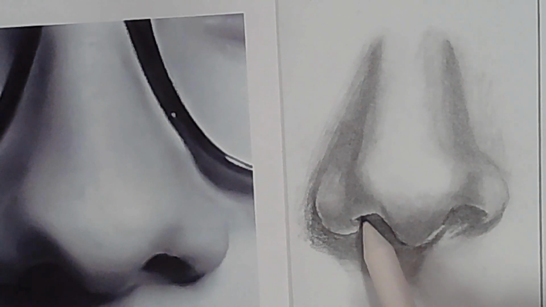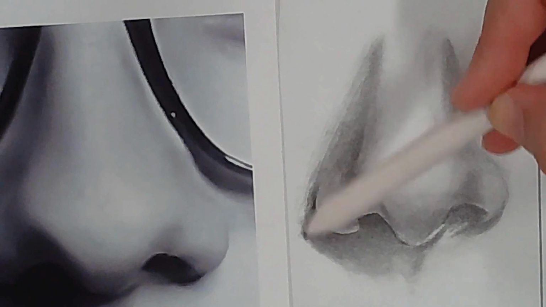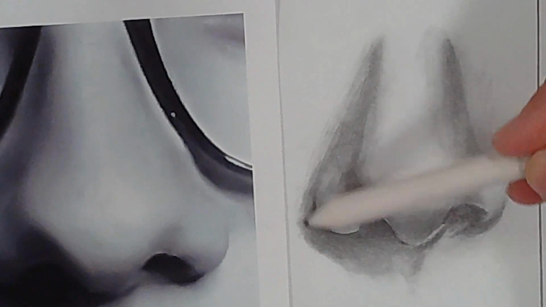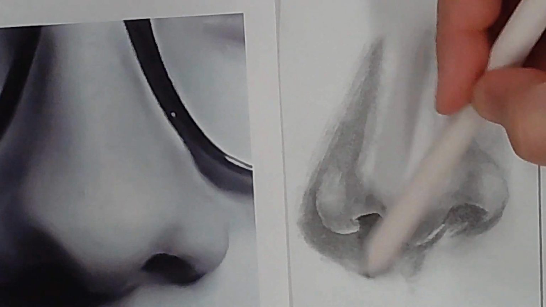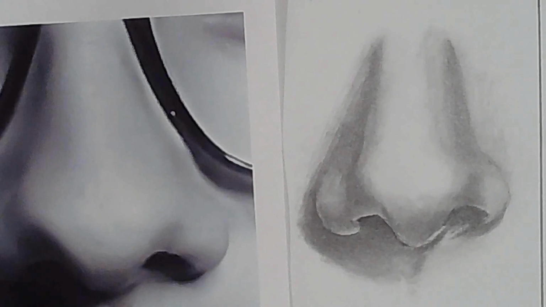So I'm just gently going over with the blender. Remember, you have to maintain the same drawing that you did when you did the outside and you added the value. You're doing kind of the same thing when you're with the blender. You have to make sure that you're going over it in the same direction. Okay, so now we have a pretty decent little nose, but he's not quite done yet.